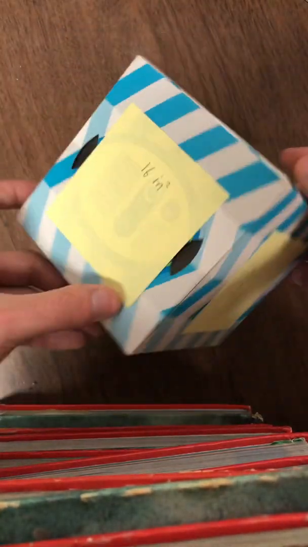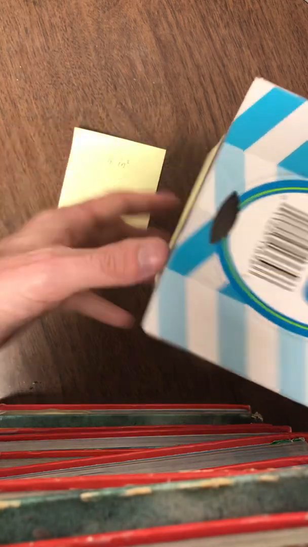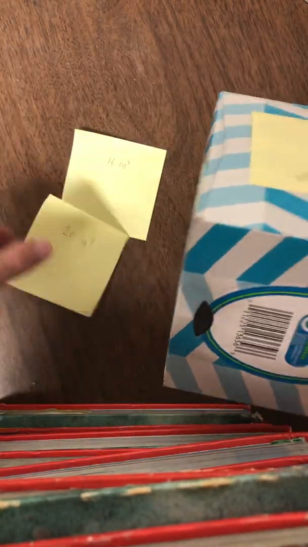We did. What I'm going to do from here is I'm just going to take every Post-it note off. I have all of those areas. Take them all off.